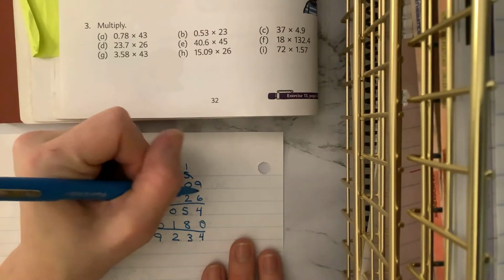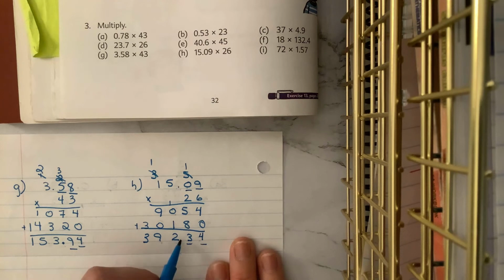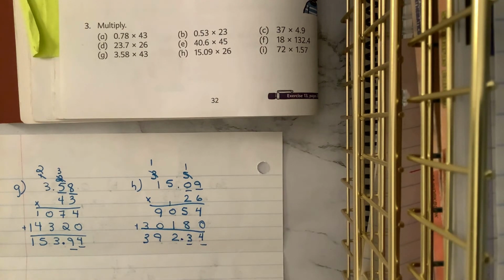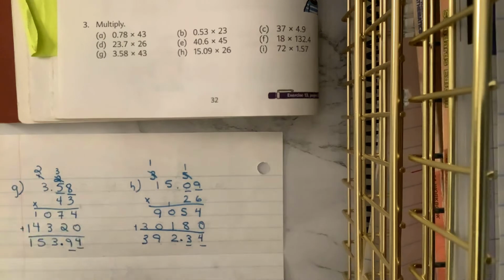Looking at the problem, I see 2 decimal places in the problem, so I want 2 decimal places in my answer. I end up with 392 and 34 hundredths. Again, if you're getting these wrong, see if you can figure out where it's happening.